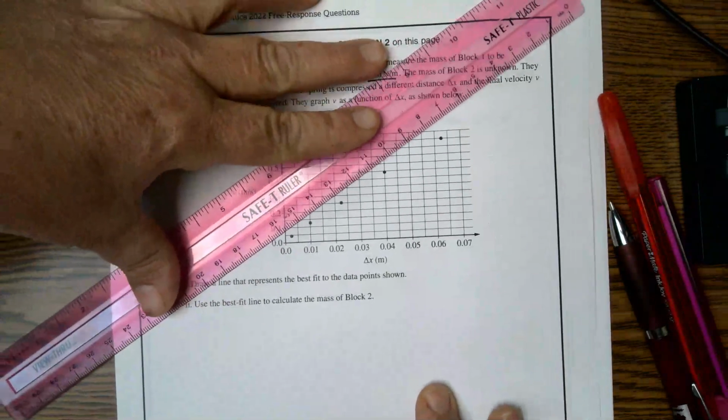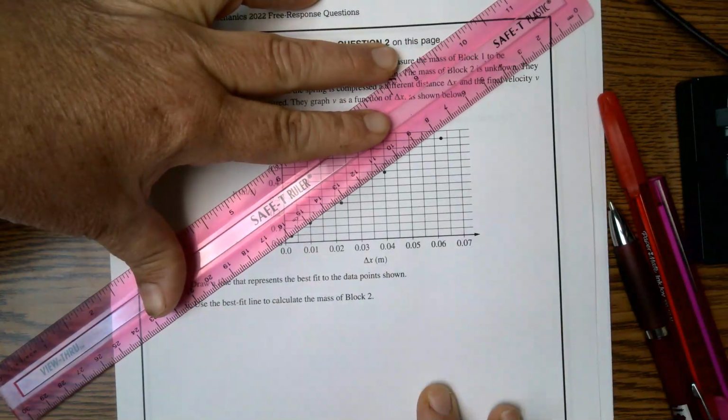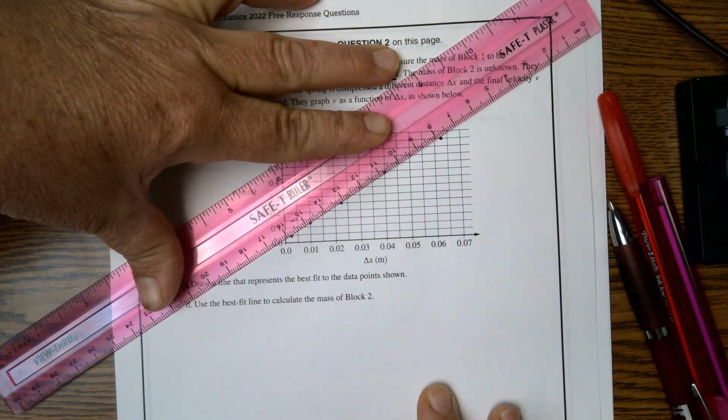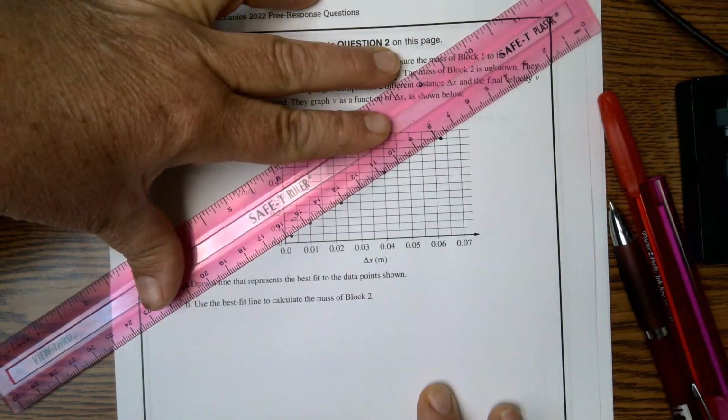All right, that's simple enough. Usually we're at the point. Put my ruler on here as best I can.